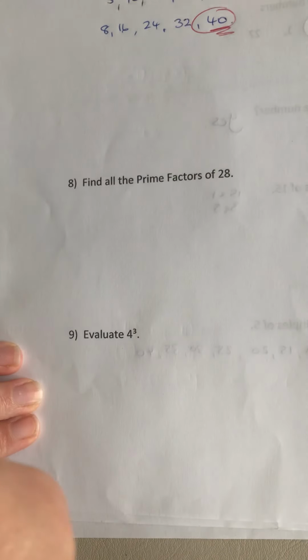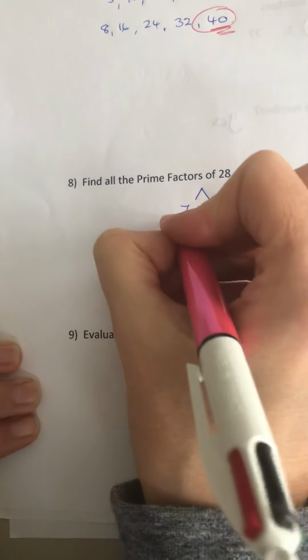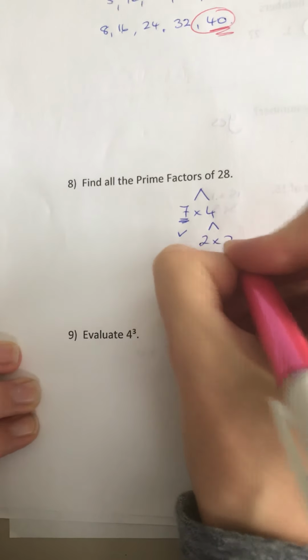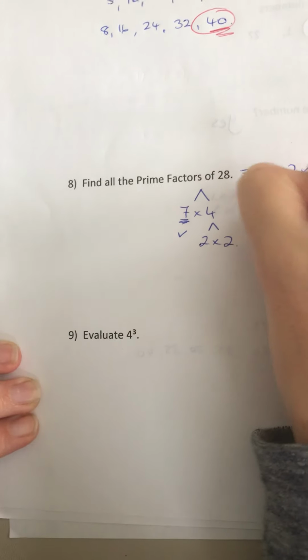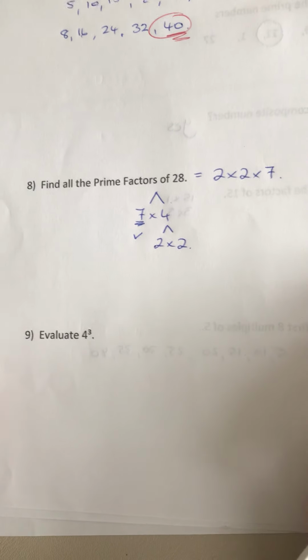What are the prime factors of 28? Well, what are the factors of 28? Let's have a look. 28 is made up of 7 times 4. Is that prime? Yes. Is that prime? No. So I'm going to keep going. Made up of 2 by 2. So the prime factors of 28 are 2 by 2 by 7.